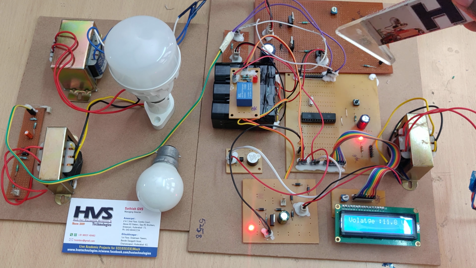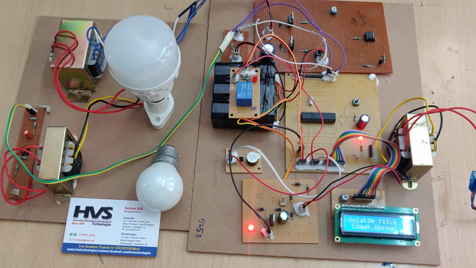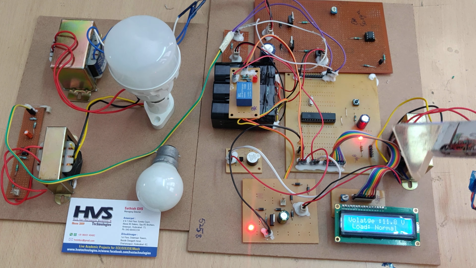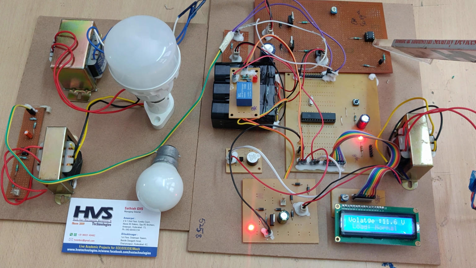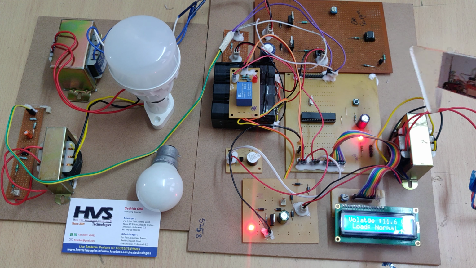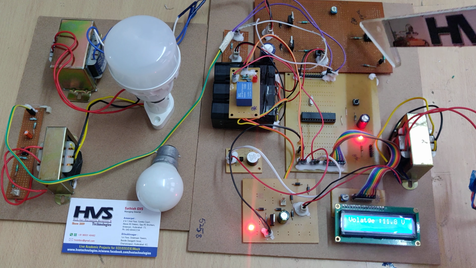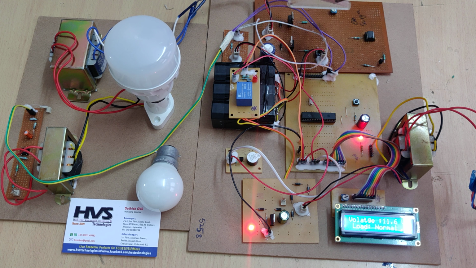So when we provide this DC input to the circuits, the 555 timer, as we know, can be used in three modes: astable, monostable and bistable. In our project we are using it as an astable multivibrator, meaning it continuously generates square pulses. These 50 Hz pulses are given as input to the gates of these two MOSFETs.